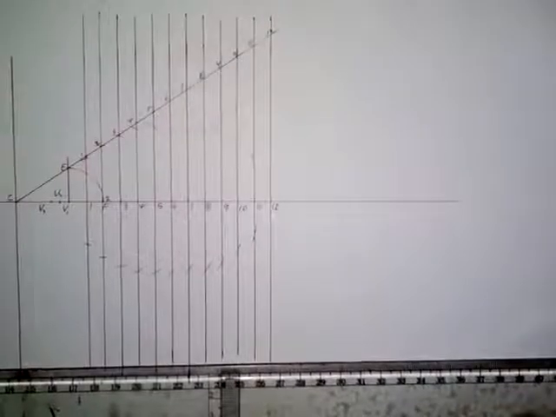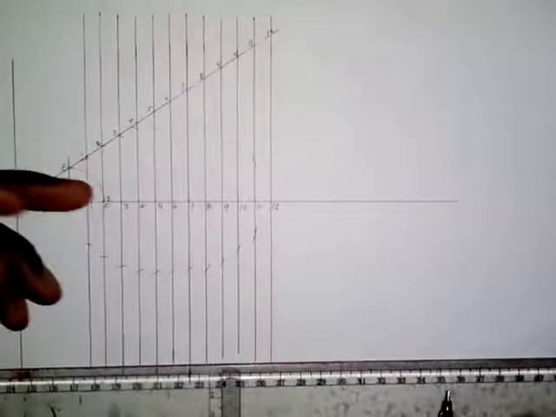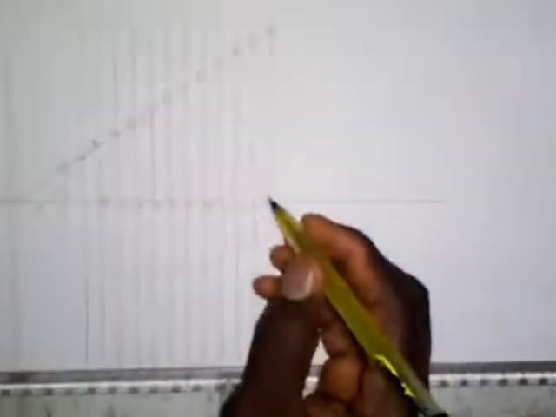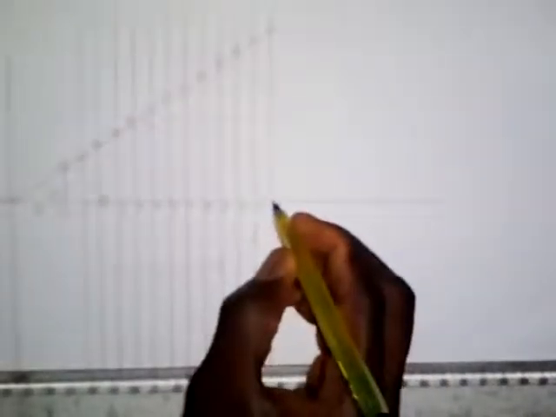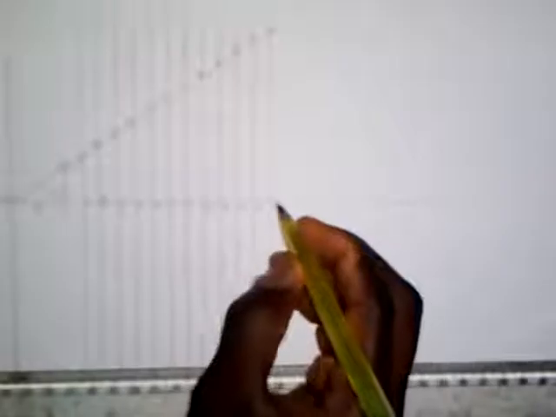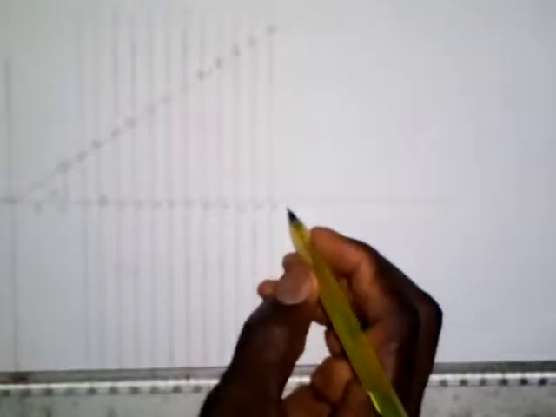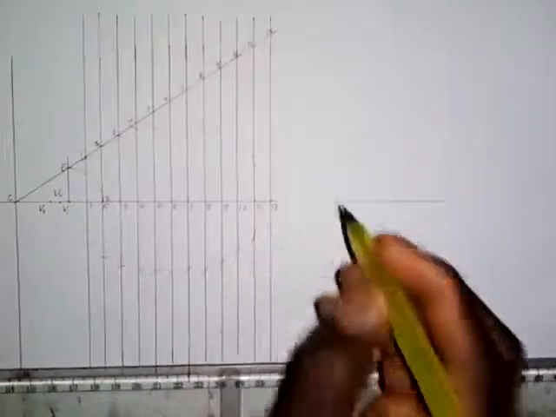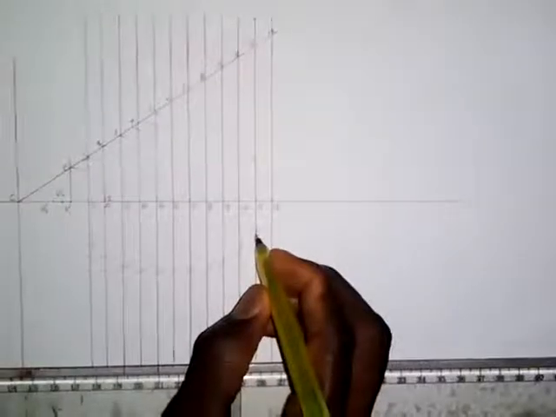Alright, so all the points have been located. So I did it up to 11. I don't have to do it for 12. So this point 12 will be the second vertex of the ellipse. I've confirmed this work. I've worked it out. So that's why I said we should stop it at 12. 12 is okay. So we are going to join these points.